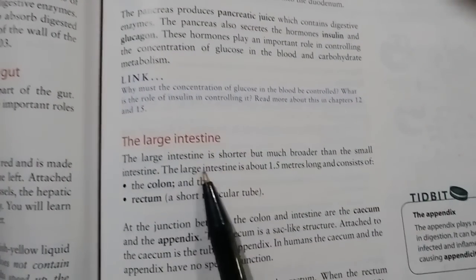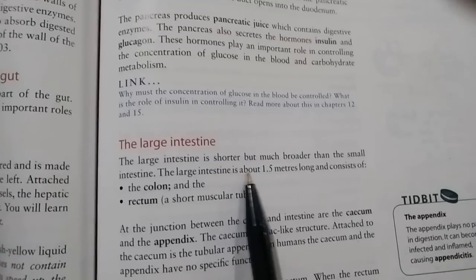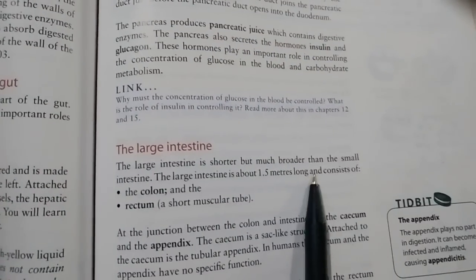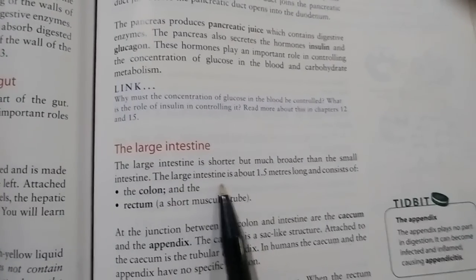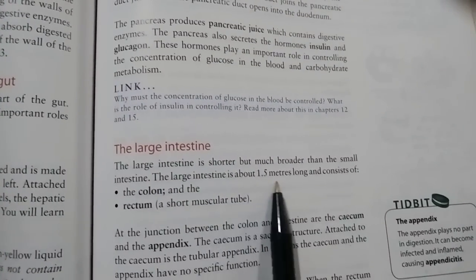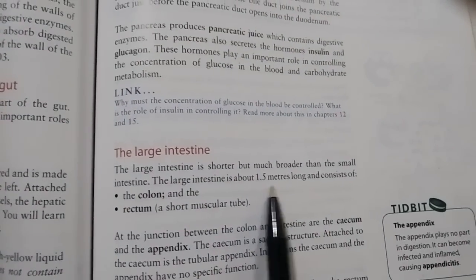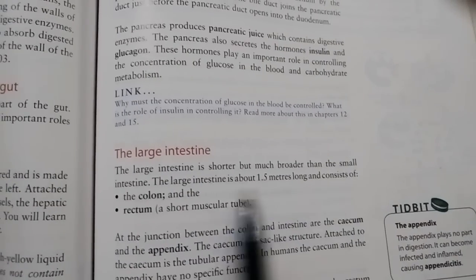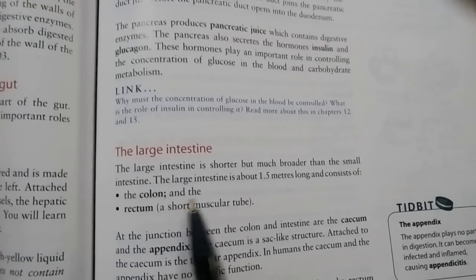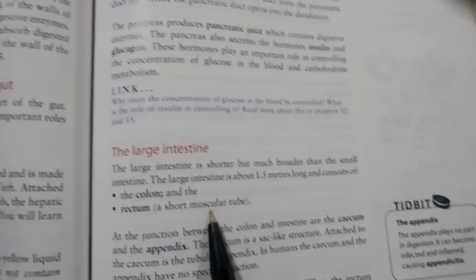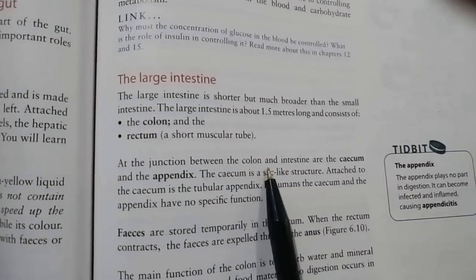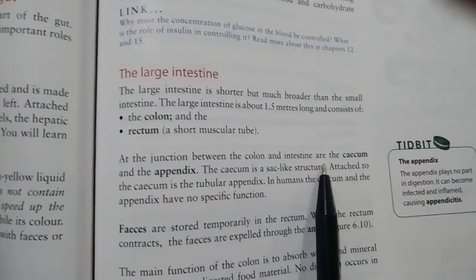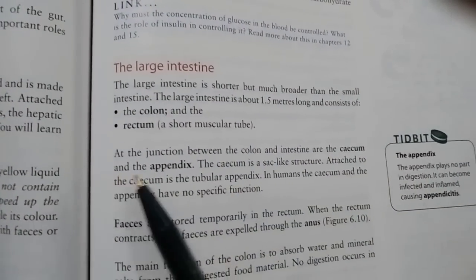The large intestine is shorter but much broader than the small intestine. The large intestine is about 1.5 meters long and consists of the colon and the rectum, a short muscular tube. At the junction between the colon and the small intestine are the cecum and the appendix.